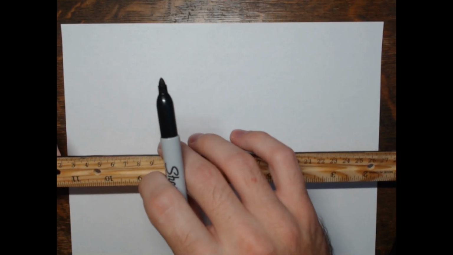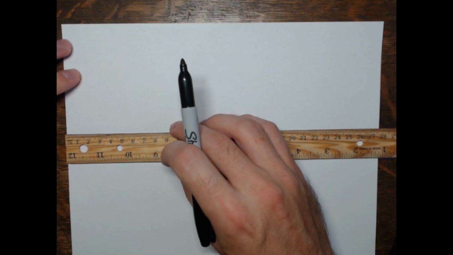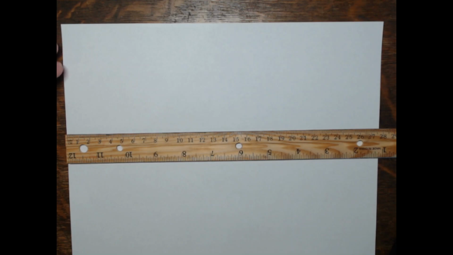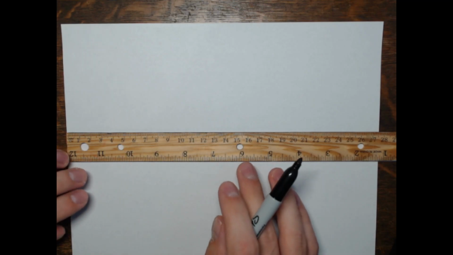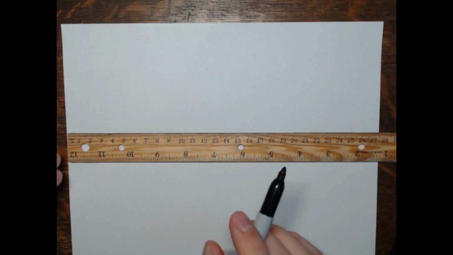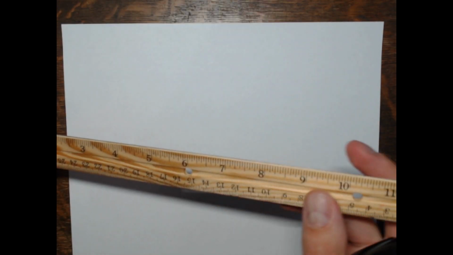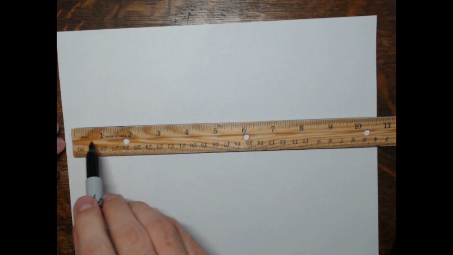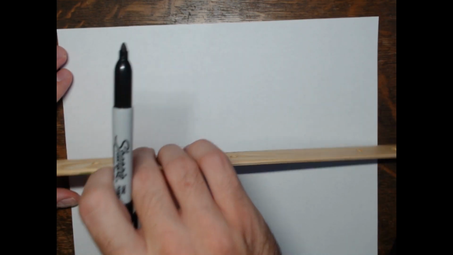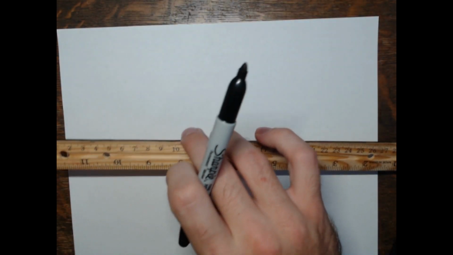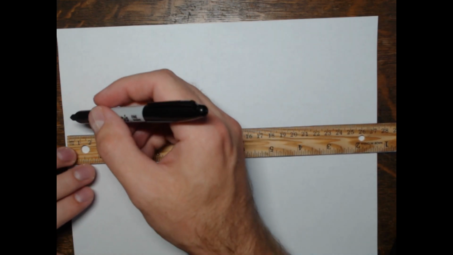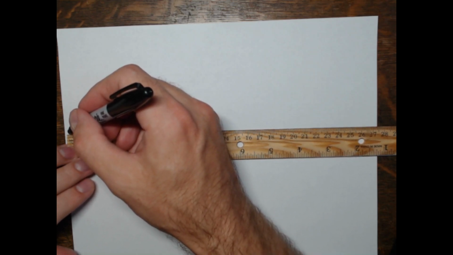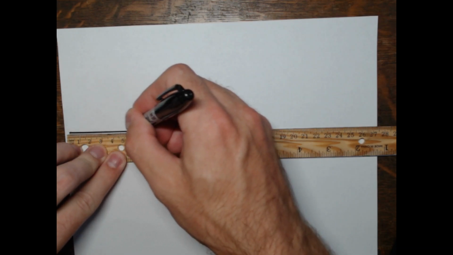Now you don't have to do this with a ruler, but when you're first starting off, picturing a number line, I think a ruler with markings on it is a very good model for a number line. I've got this one where you have the inch side, but just to get some more numbers showing up here, I'll do the side with the centimeters. So I'm going to draw this here, starting from the far left. Draw a nice straight line.